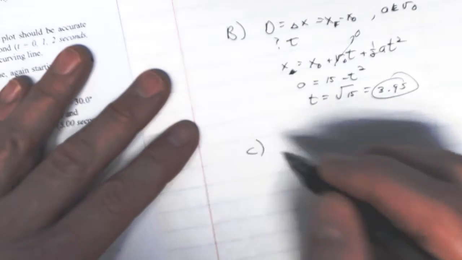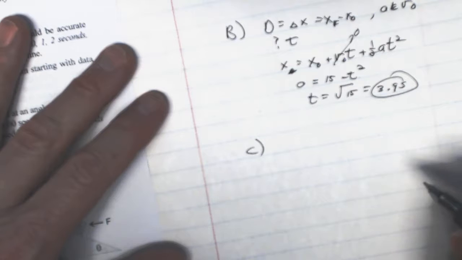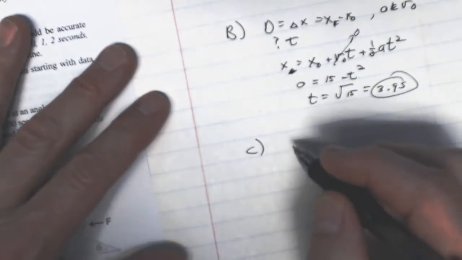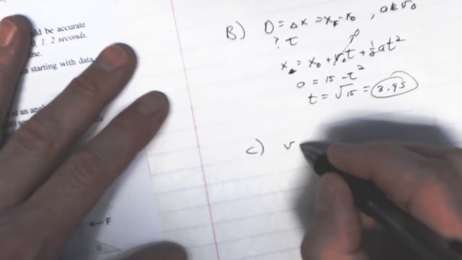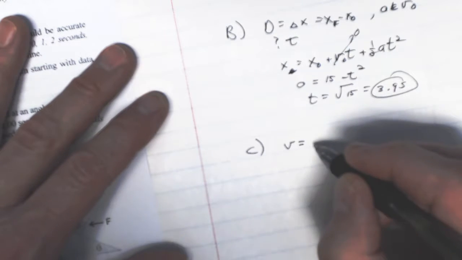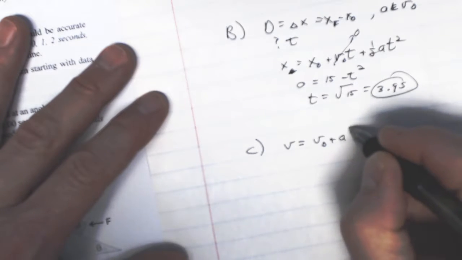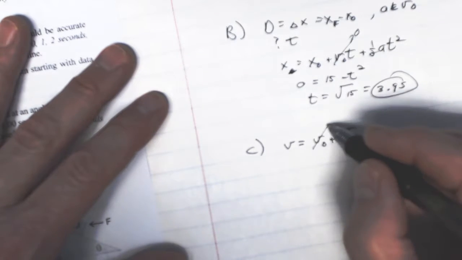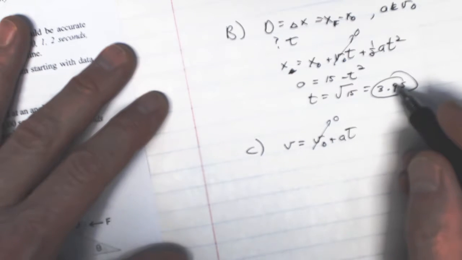Part C. What is Betty's velocity when she arrives at the stage? Okay, so I want to know her velocity at some time after she starts, but there's an equation for that, for constant acceleration. The velocity at any given time equals v naught plus at. And we know v naught, which is 0. We know the acceleration, we're given that, and we know the time when she reaches the stage.